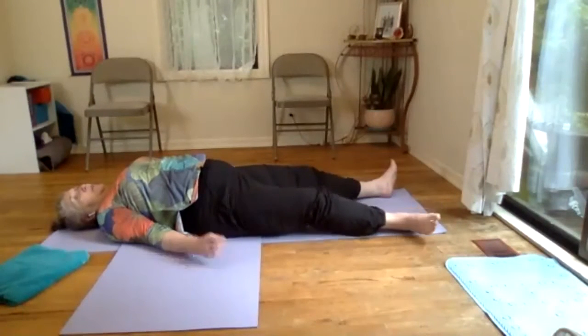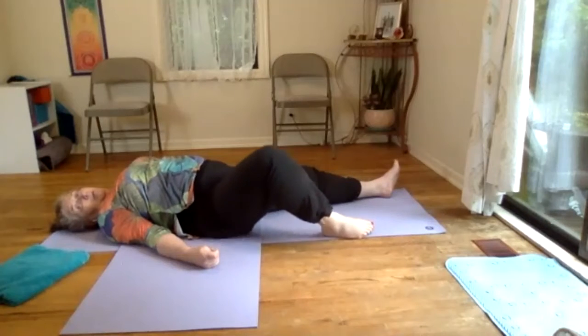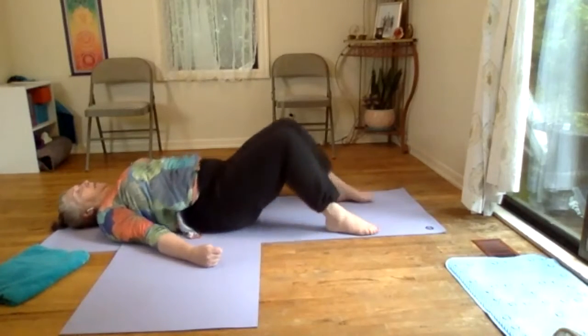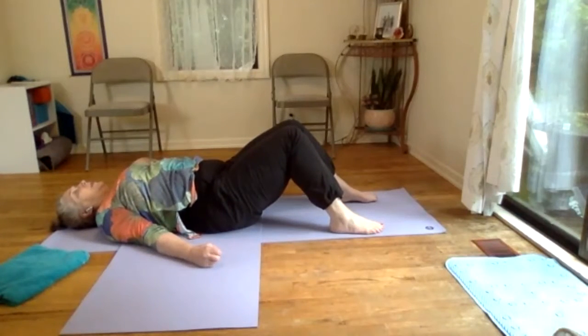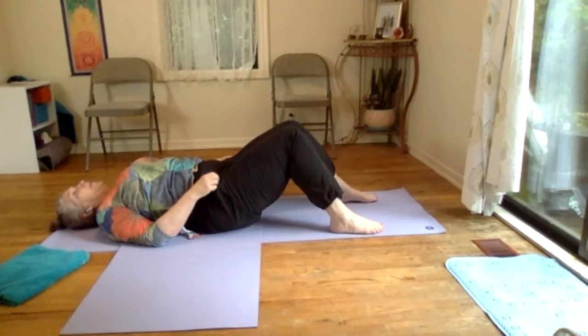So we're going to frog leg our legs up. So we slide that foot up one at a time, comes to standing. And we pause in constructive rest. So today we're going to work on our shoulders. Today we're going to do some shoulder exploration.